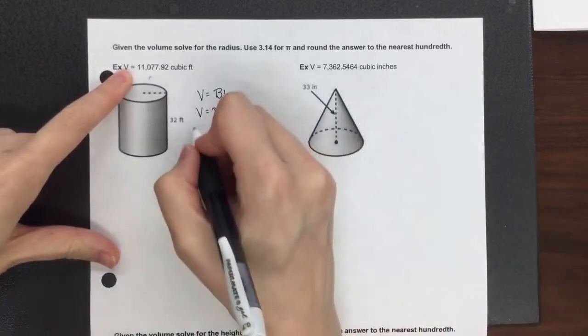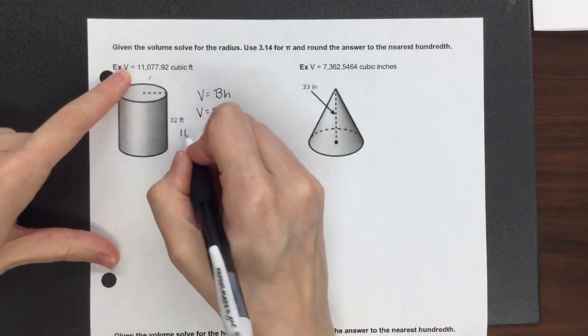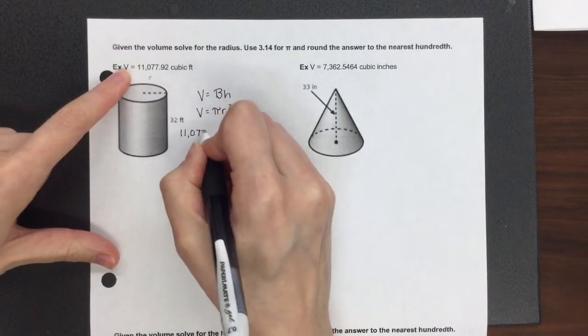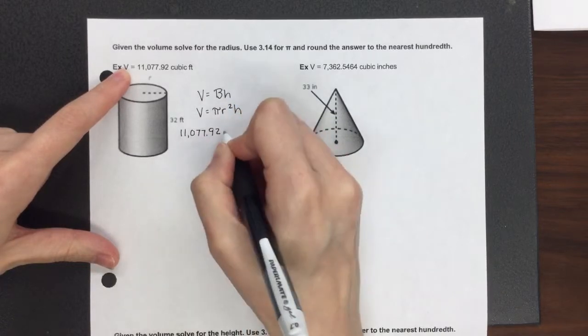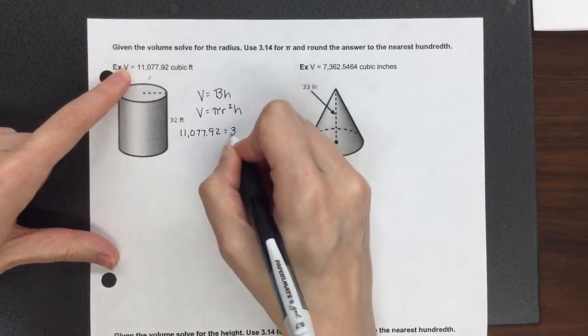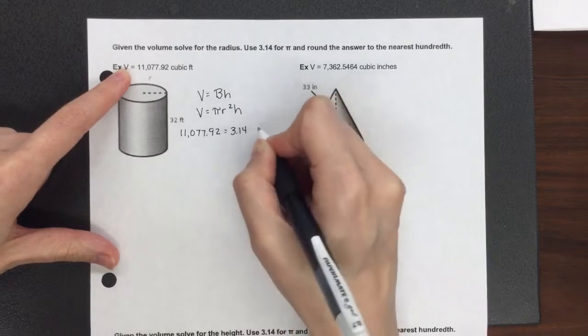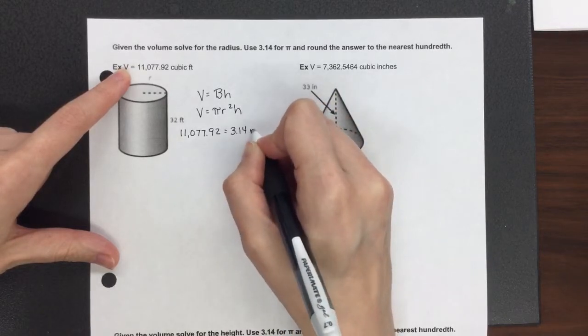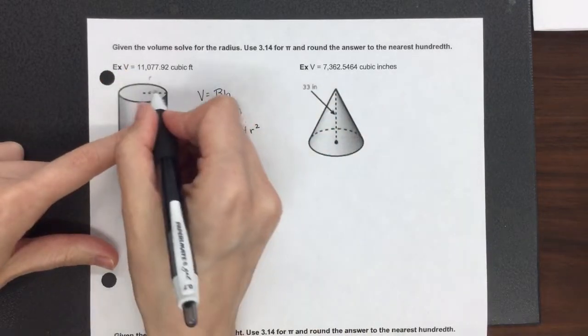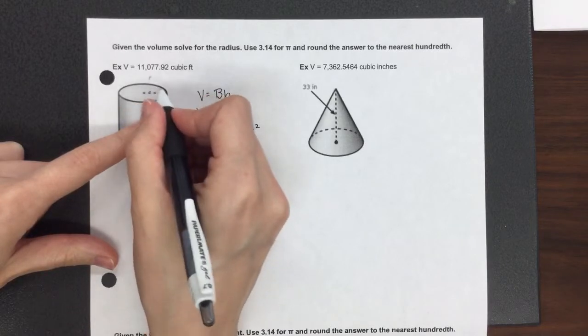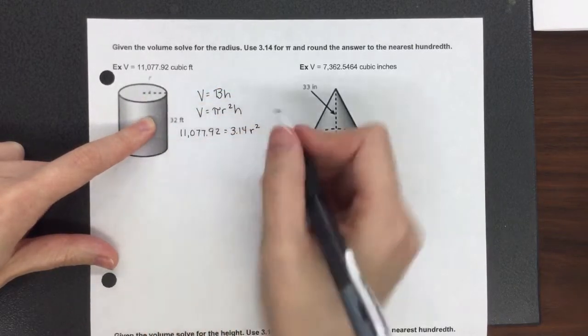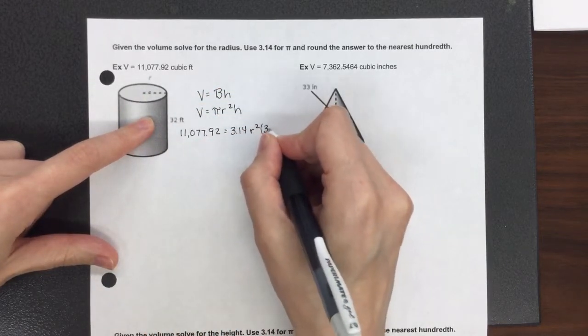They tell us the volume is 11,077.92, which is going to be equal to 3.14 times radius squared, because they don't give us a value for the radius here, they just tell us it's r, times the height is 32.